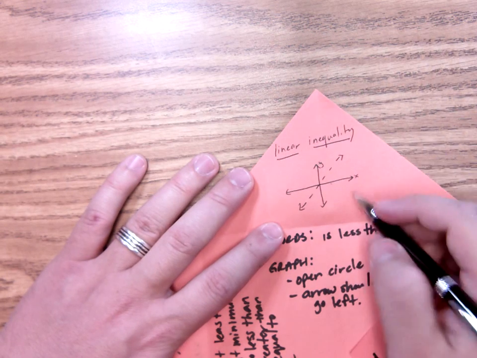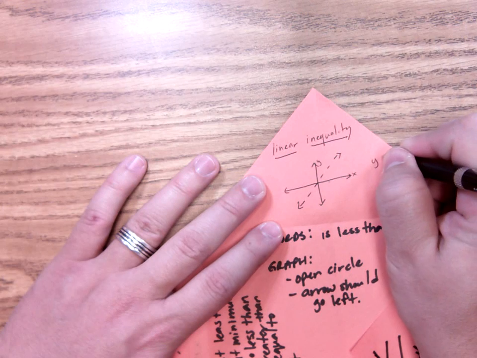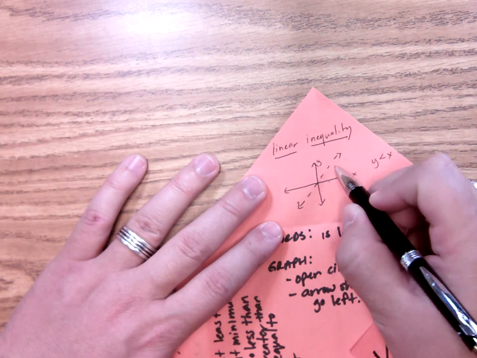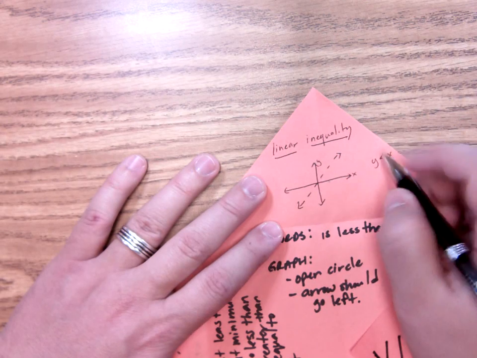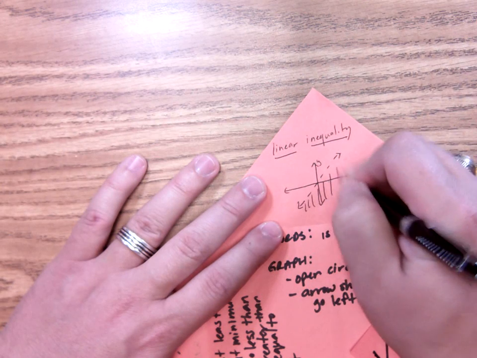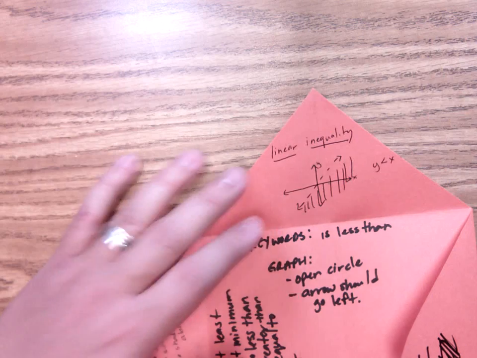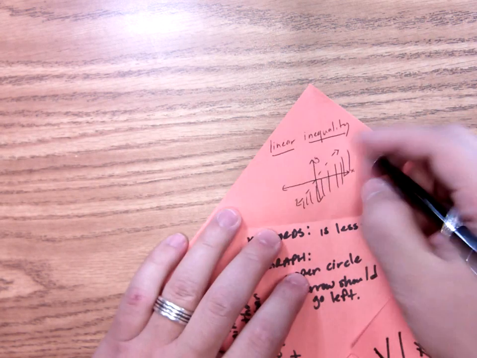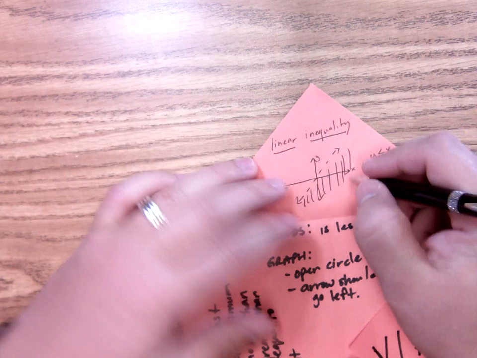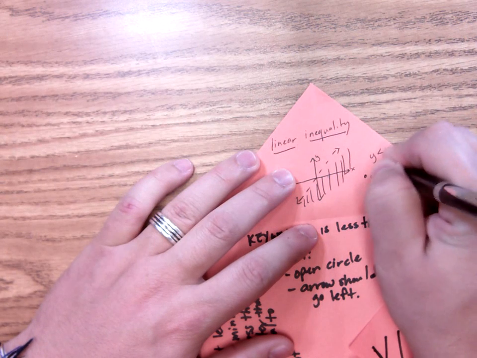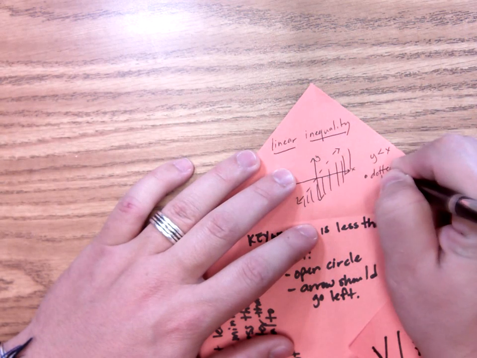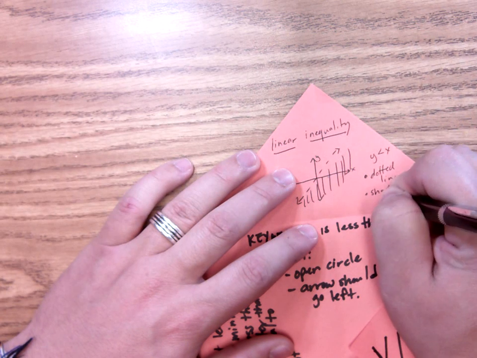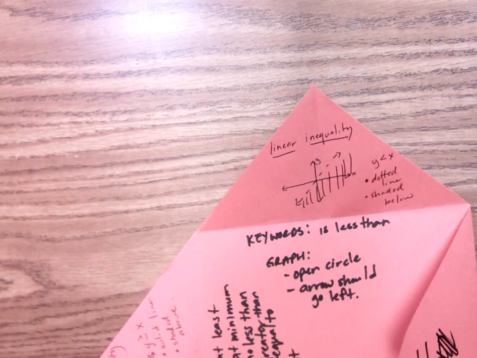If you're doing something like y is less than x, it doesn't have that line underneath it, so it's going to have a dotted line. And then because it's less than, we shade below. Dotted line, shaded below.